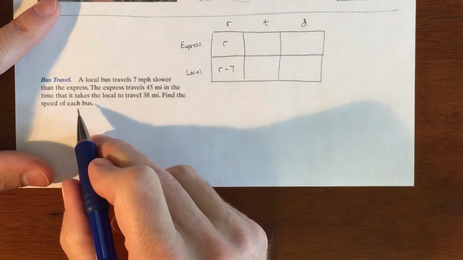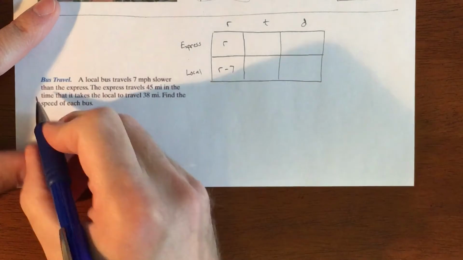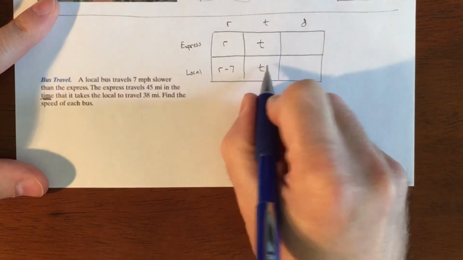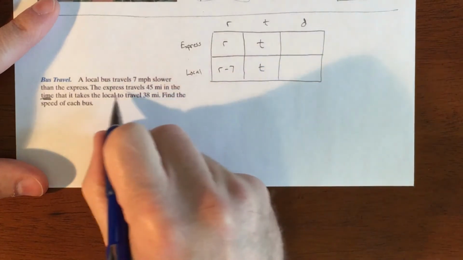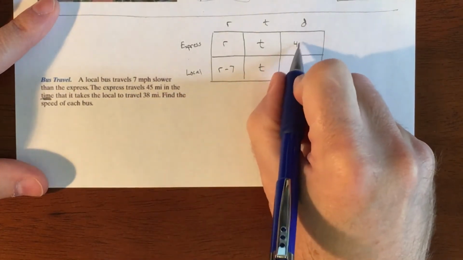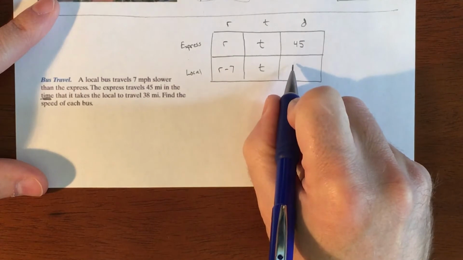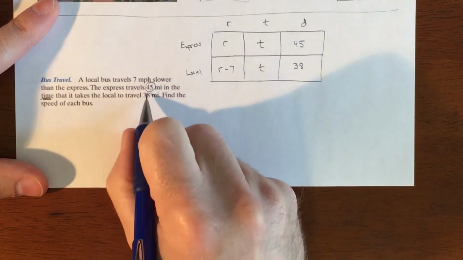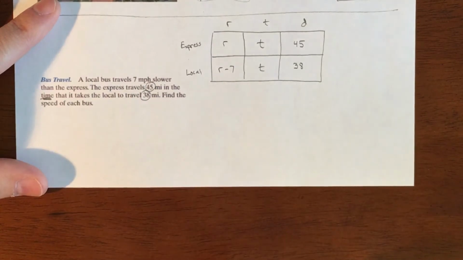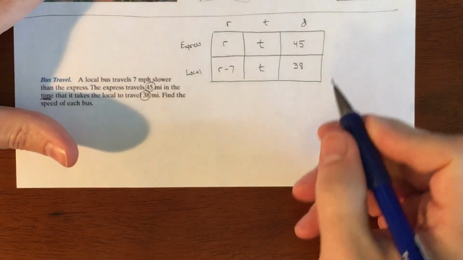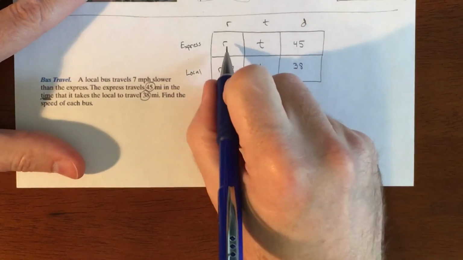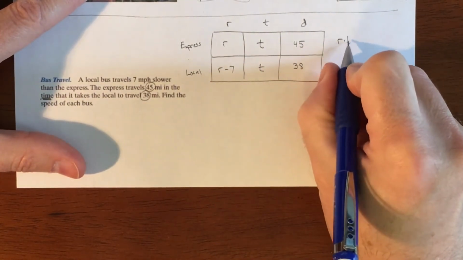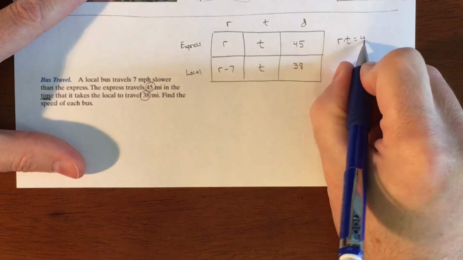It says the same time, so the time is going to be the same on both of these, but the distances are going to be different. The express travels 45 miles, and the local travels 38 miles. It says find the speed of each bus. So let's set up our equations. We have rate times time equals distance.